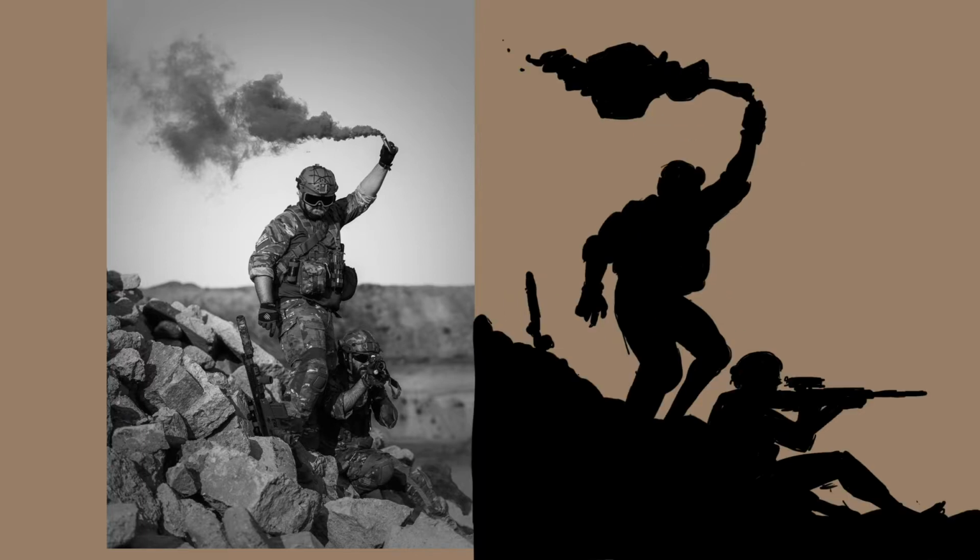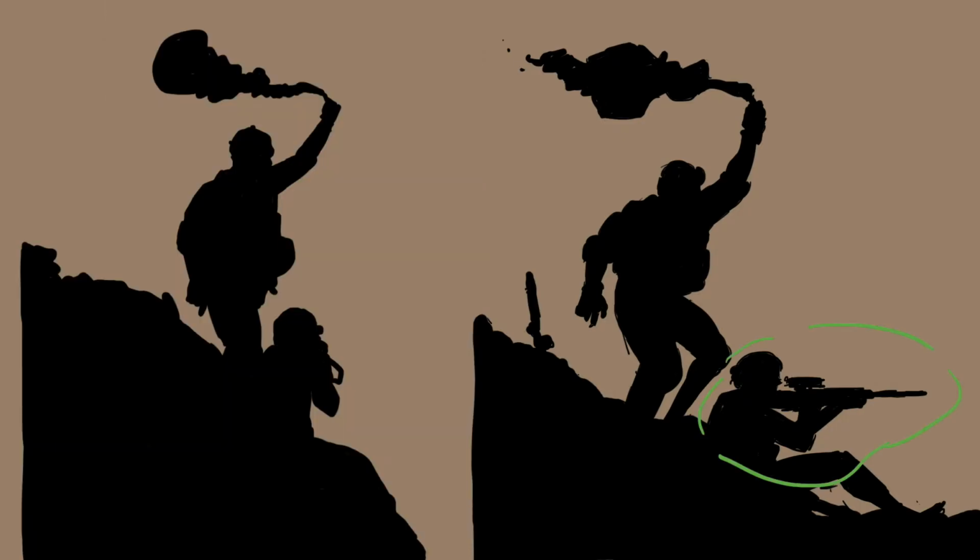Here is a version of the same characters with some adjustments. To make the soldier sitting on the ground read more clearly, I changed the direction that he is looking at to allow him to read much more easily. In my suggestion, we can now see the shape of the gun and we can now understand that he is aiming down the scope of the gun.